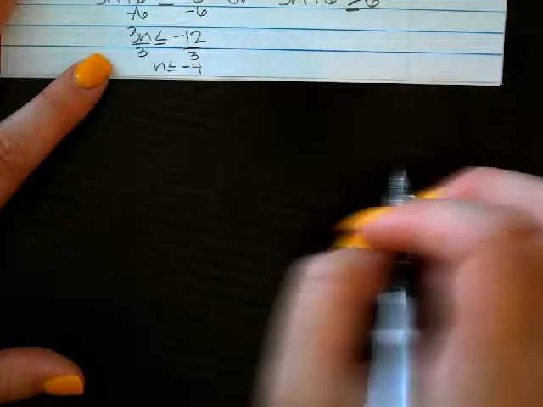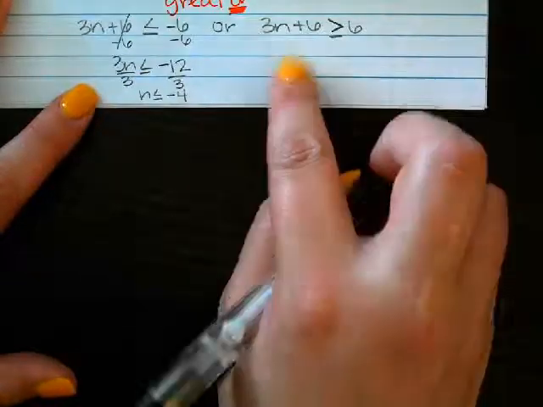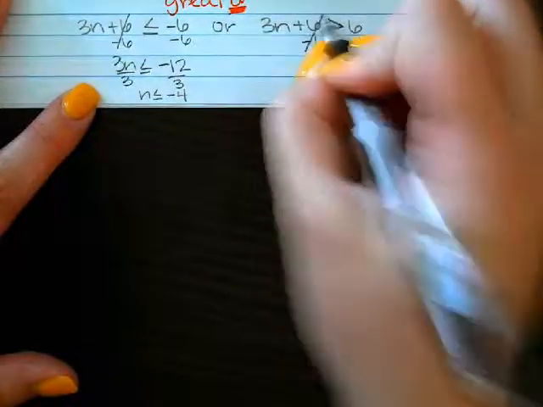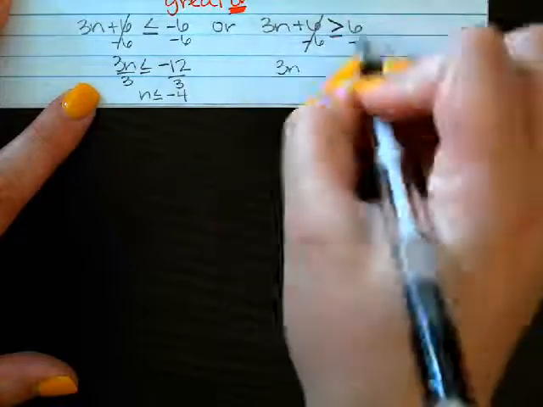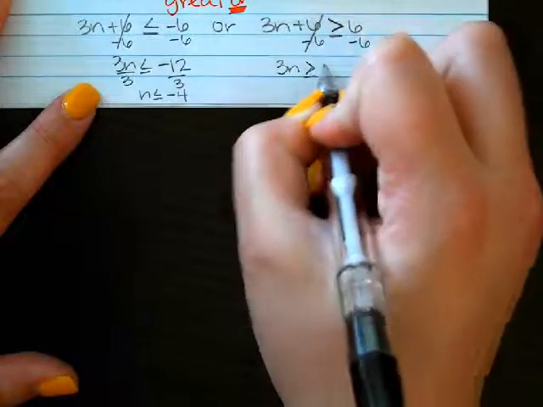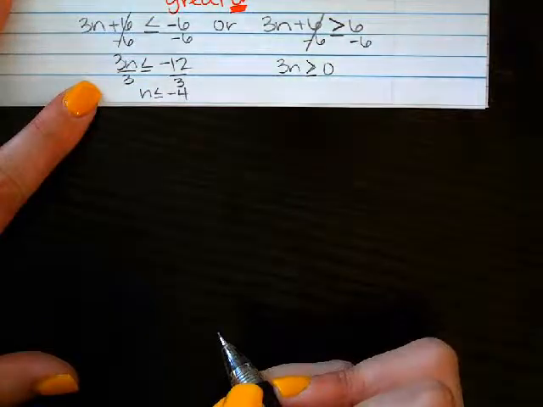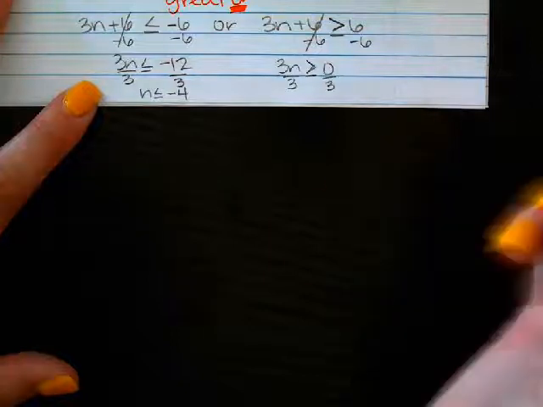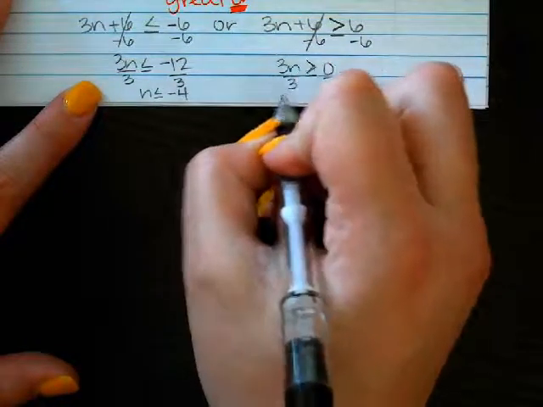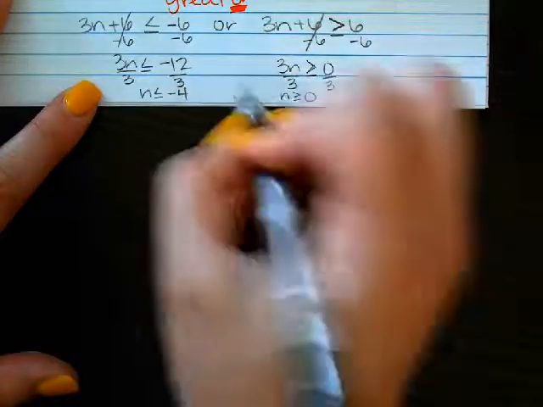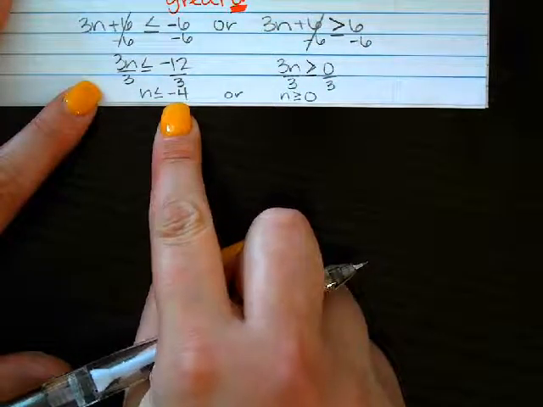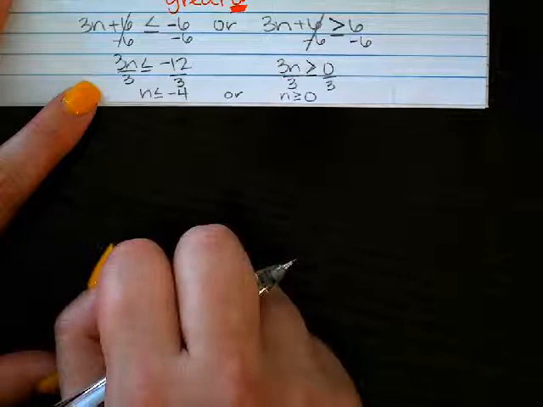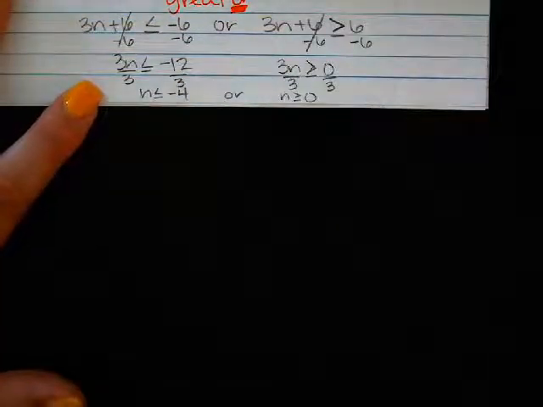Good question. All right, what do we do over here? Subtract the 6. All right, we get 3n. 6 minus 6 is 0. Okay, and then what do I do? Divide by 3. 0 divided by 3 is 0. So we get n is greater than or equal to 0. And so your options are n is less than or equal to -4, or it's greater than or equal to 0. They're going two opposite directions.